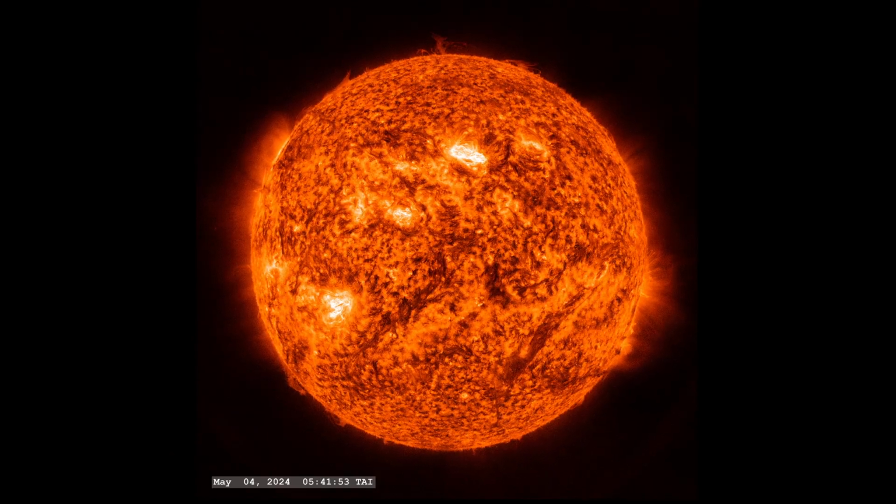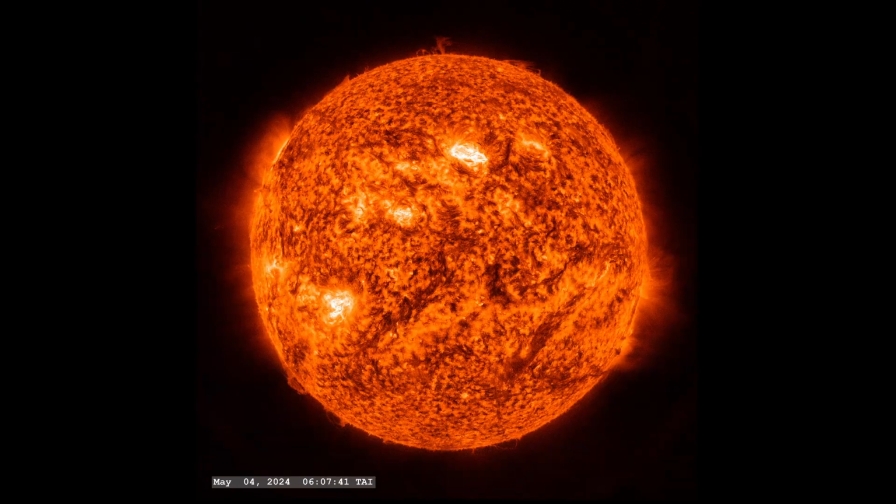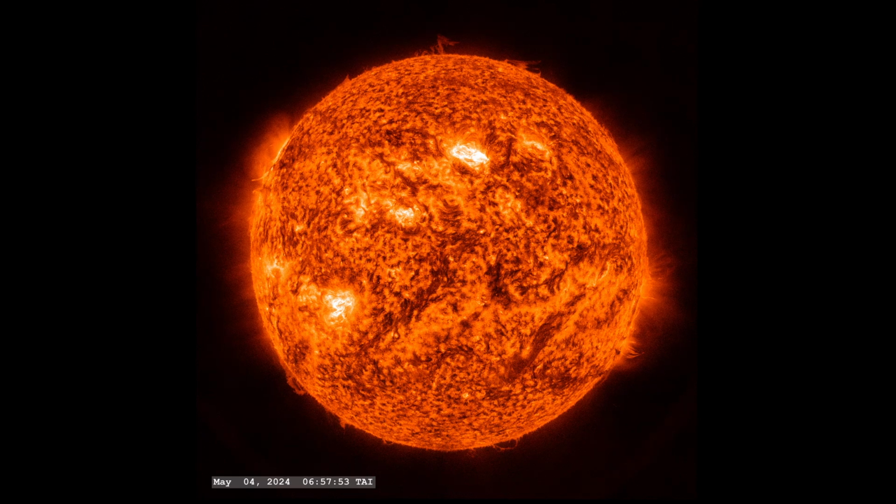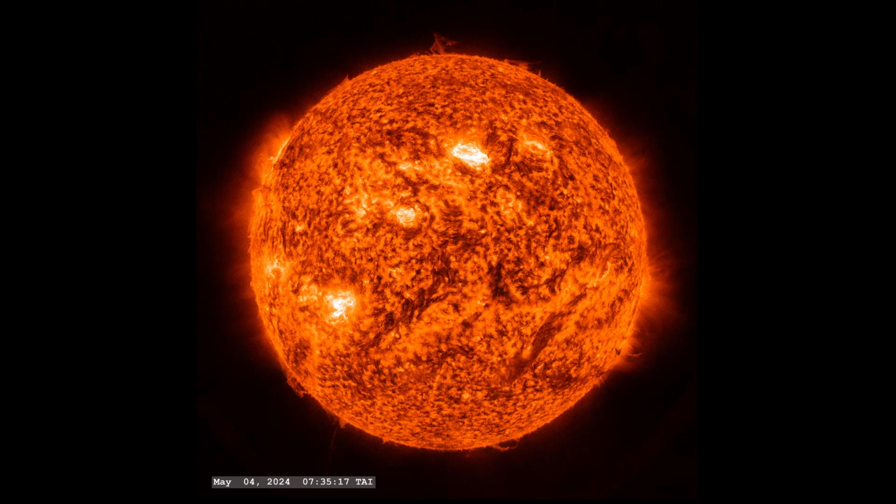They can persist for days or weeks, changing shape as they are influenced by the sun's magnetic forces. The 304 angstrom wavelength captures these structures in vivid detail, providing crucial insights into how magnetic fields organize and control the flow of gases on the sun's surface.